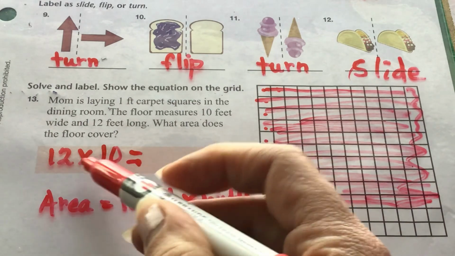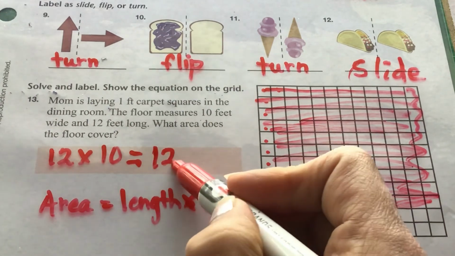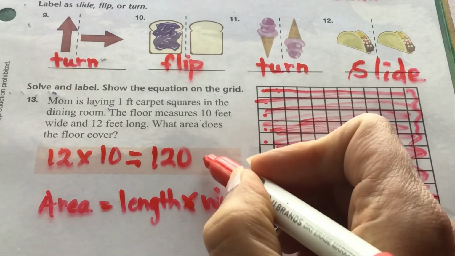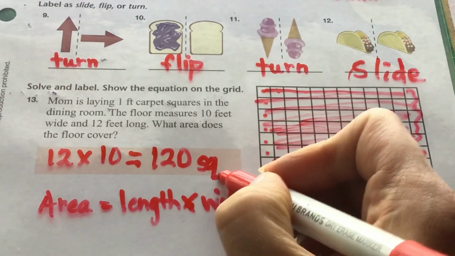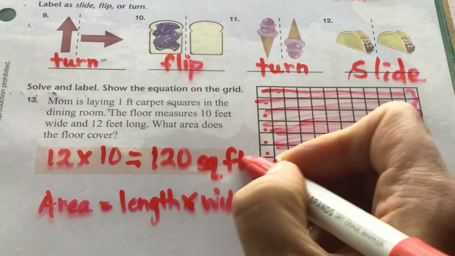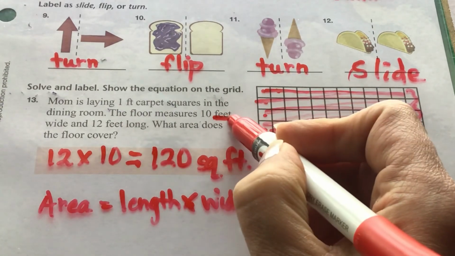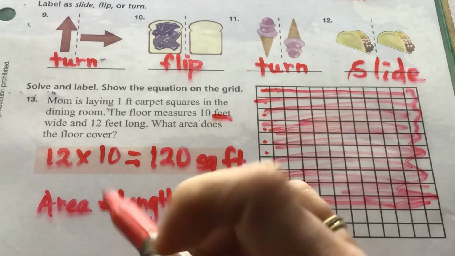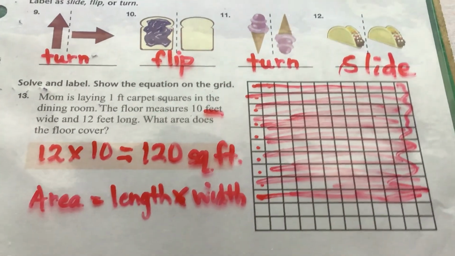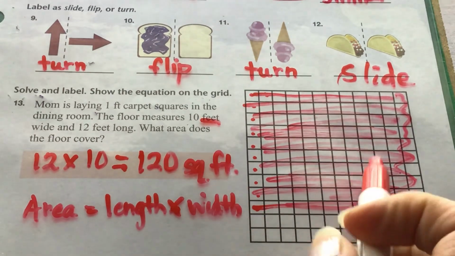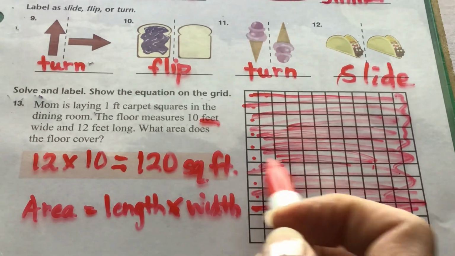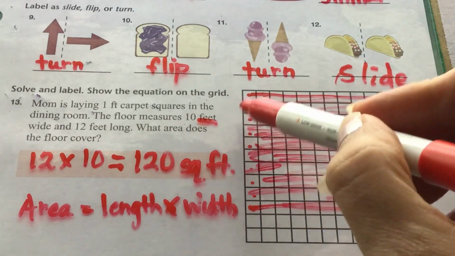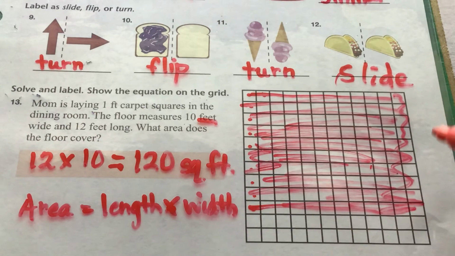Well, any number times 10, we take the 12 and we just add a 0 in the ones place. So 120 square feet. Right? Again, here we're doing feet and we're counting the squares. So I have to say square feet. So the answer to this one is 120 square feet. And you should have shaded in with either your pencil or a crayon the array, which is 10 on the side and 12 all the way across.